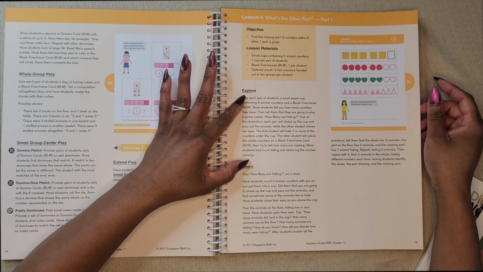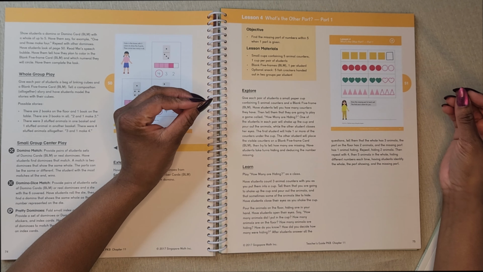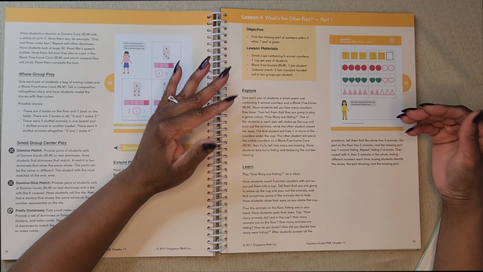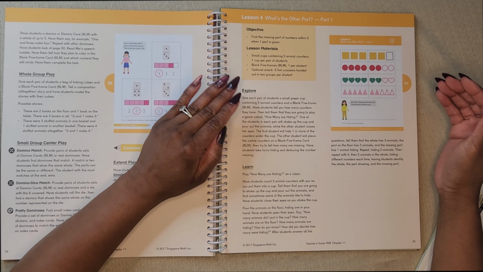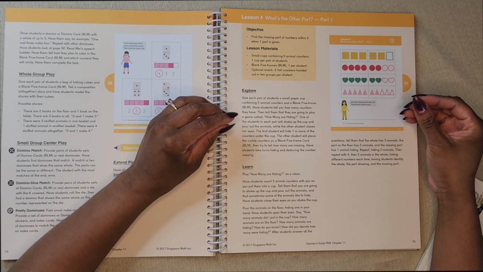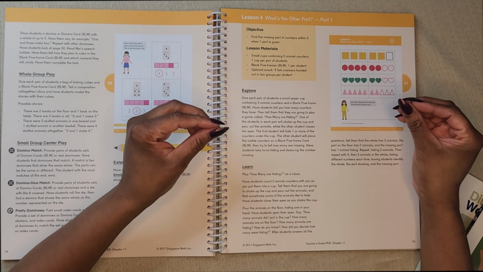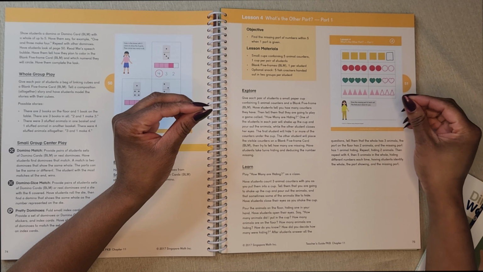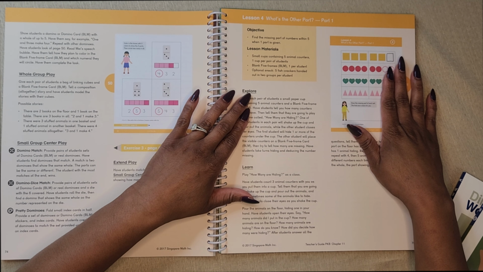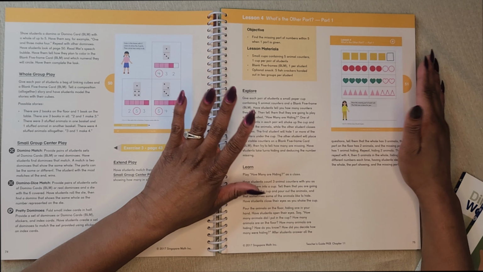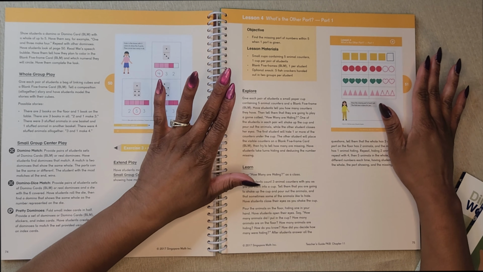Explore. Give each pair of students a small paper cup containing 5 animal counters and a blank 5 frame. Have students tell you how many counters they have, and then tell them that they are going to play a game called How Many Are Hiding. One of these students in each pair will shake up the cup and pour out the animals, while the other student closes her eyes. The first student will hide 1 or more of the counters under the cup, and the other student will place the visible counters on a blank 5 frame card. Then try to tell how many are missing and have students take turns hiding and deducing the number missing.